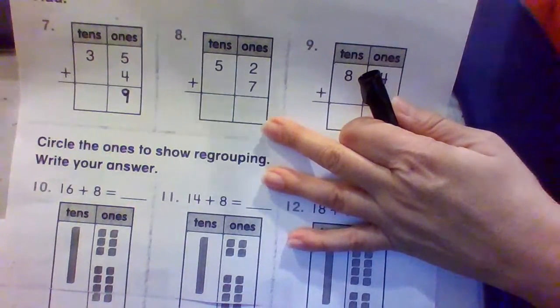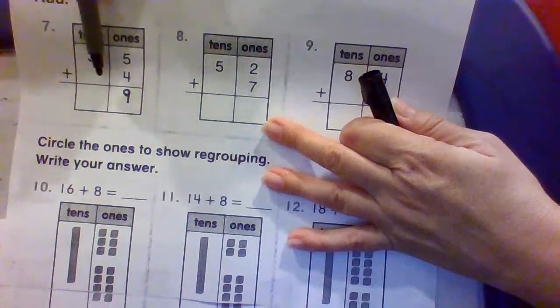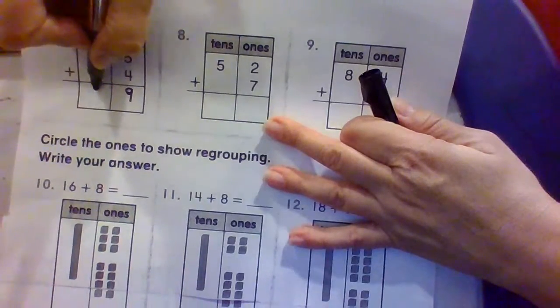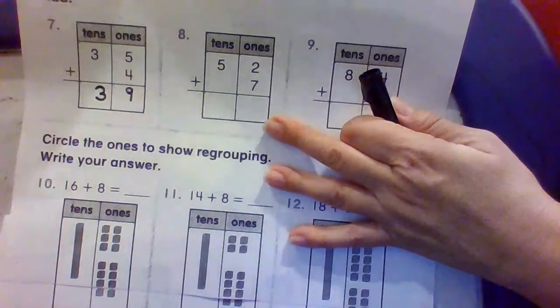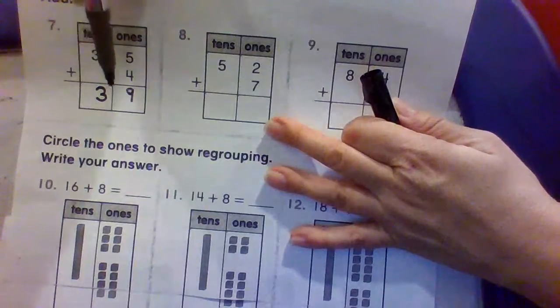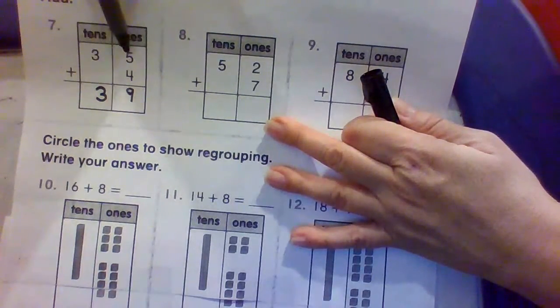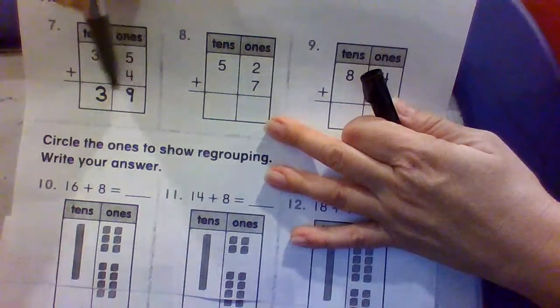Great. Then you have 3 10s. Do you have any 10s on the bottom? No. So 3 plus no more 10s, it's simply 3. Really, that means 30, doesn't it? Because it's 10s. Your answer is 39. So you have 35 plus the 4 goes up to 39.